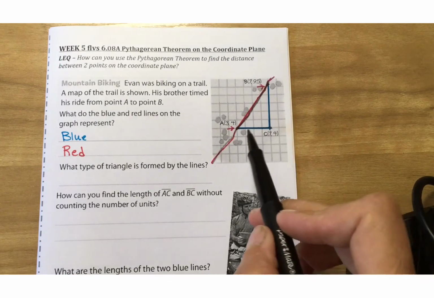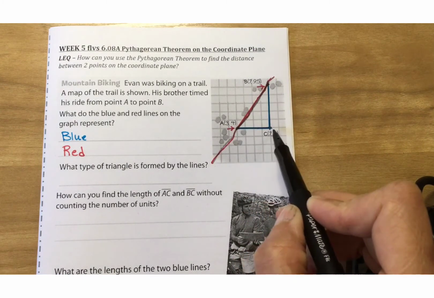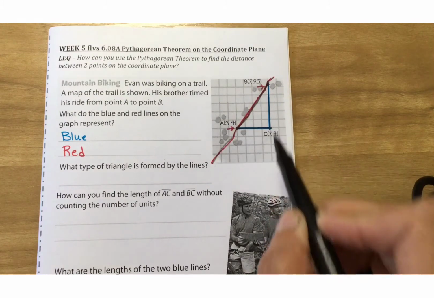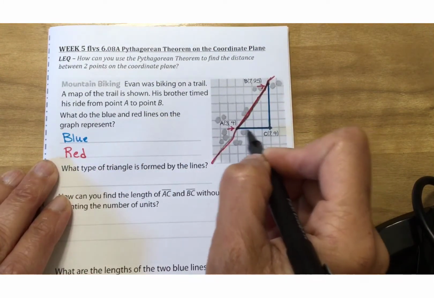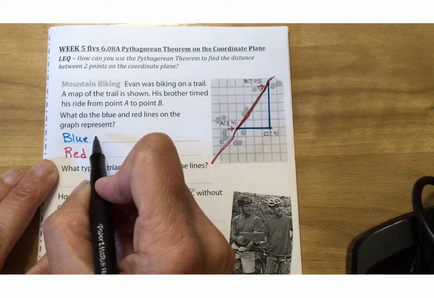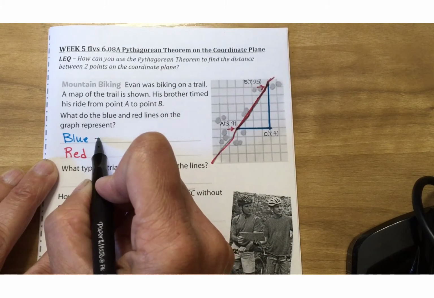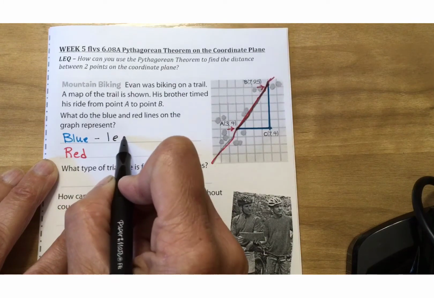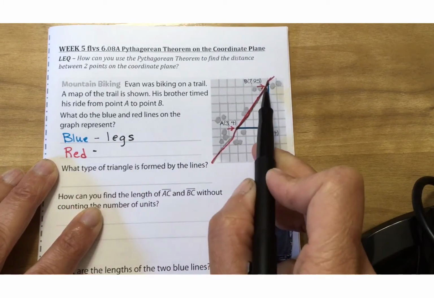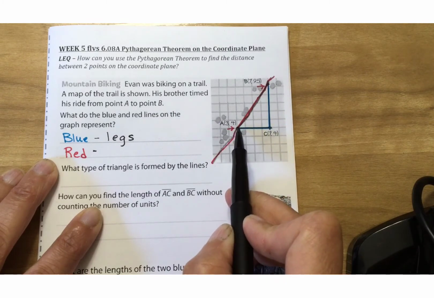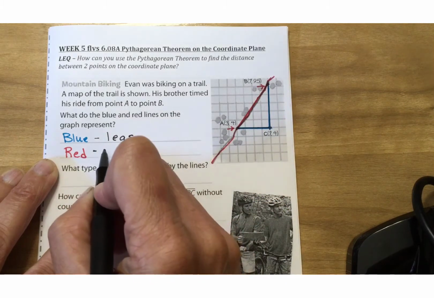So we can see here on our grid that these are our legs. Remember, this is our rise and our run, like a slope triangle. So these are the legs of our triangle. And this red line is the hypotenuse.